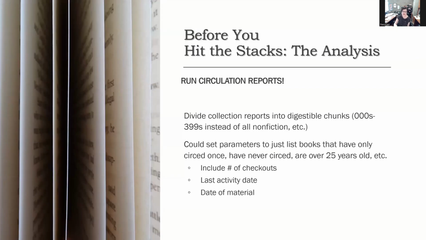So before you're all pumped up, ready to roll, ready to get rid of those crummy books in your collection, before you do that, we have to look at the analysis. You need to run those circulation reports, and don't try to run a report that has your entire collection because it will be very long and you will be overwhelmed, and then you will find something else to do instead of weeding. So divide those collection reports into digestible chunks. Only do the 000 through the 200s or something. Again, you want to be able to do it without getting overwhelmed and discouraged. You can also set parameters that just list books that have only circed once or have never circed, those poor things, or are over 25 years old.